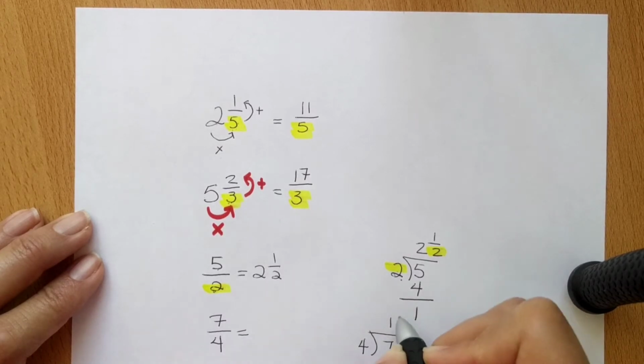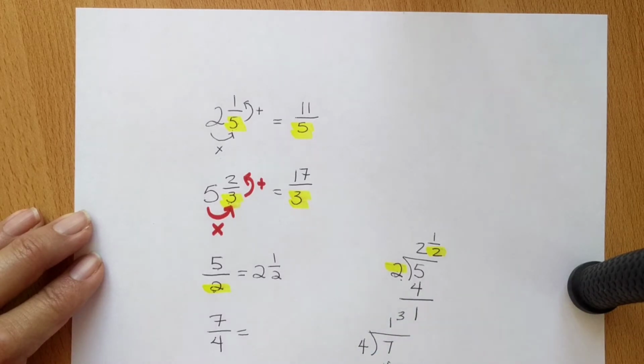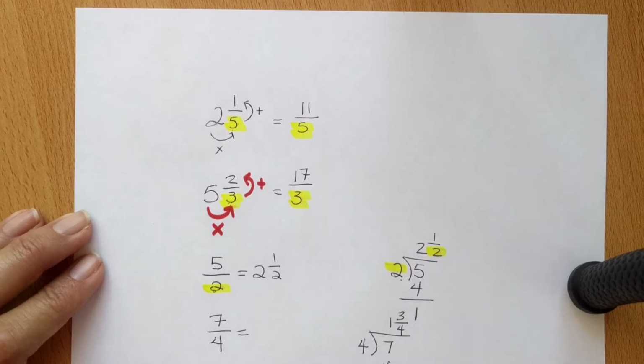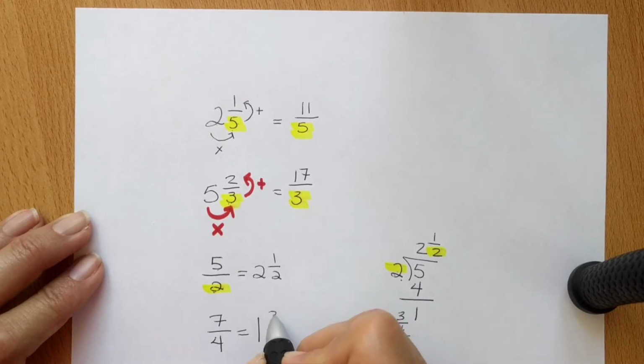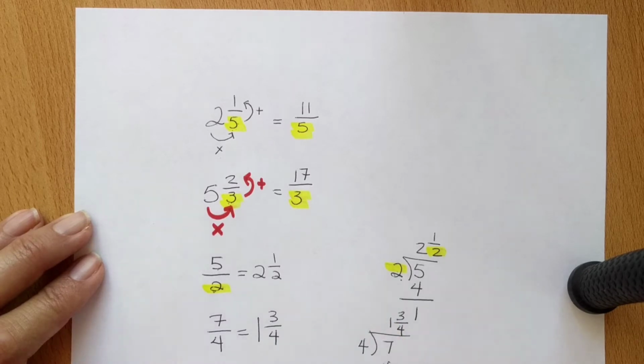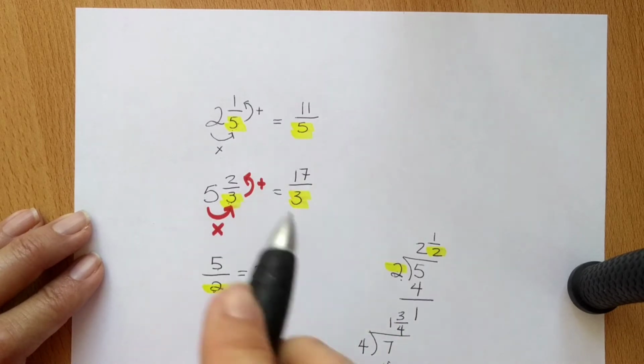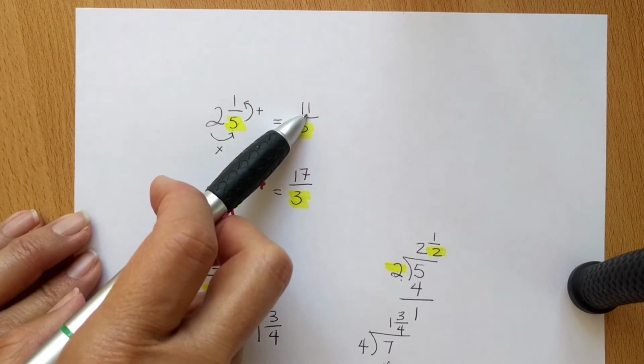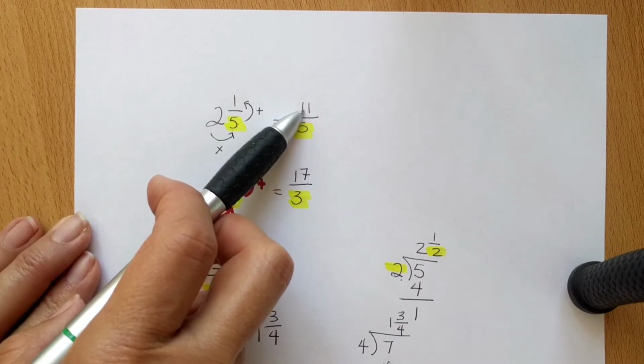The 3 becomes the numerator. And the divisor is the denominator. So it equals 1 3/4.